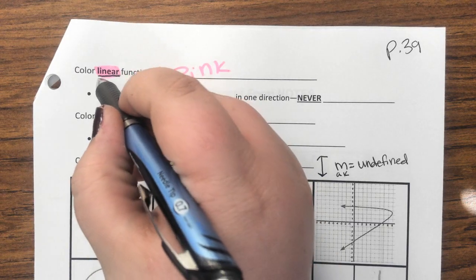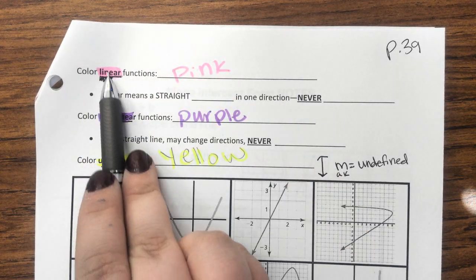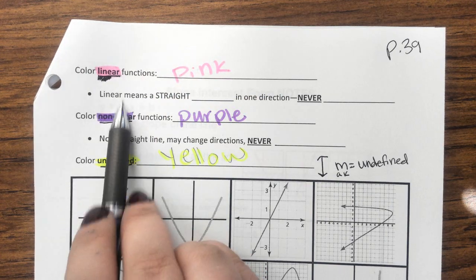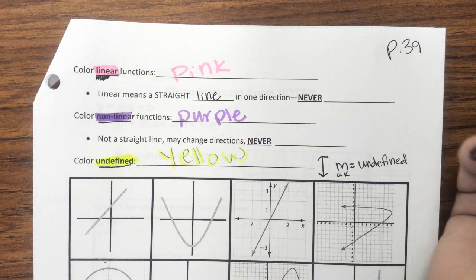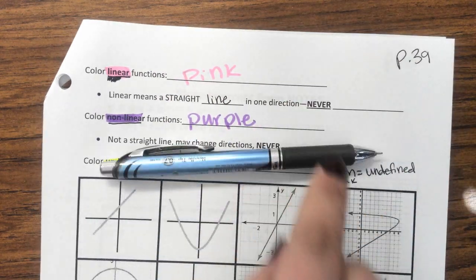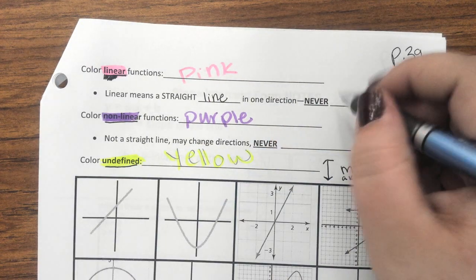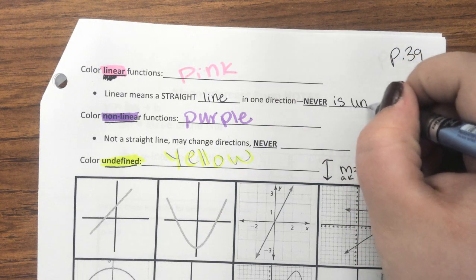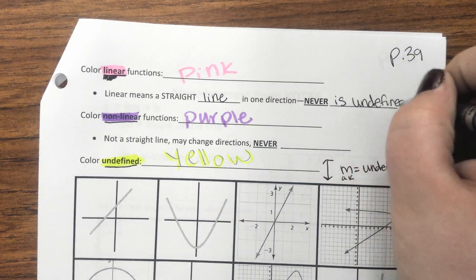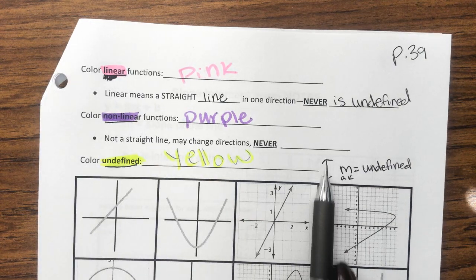Linear, the definition is kind of in the word. L-I-N-E is how linear starts out. Linear just means a straight line. It has to be straight. And if you have your pencil to the right, your pencil just points one direction on the line. It never is undefined. Linear is a straight line in one direction, but it cannot be undefined.